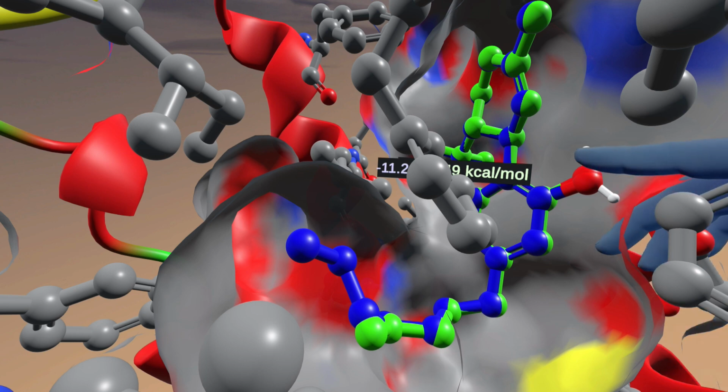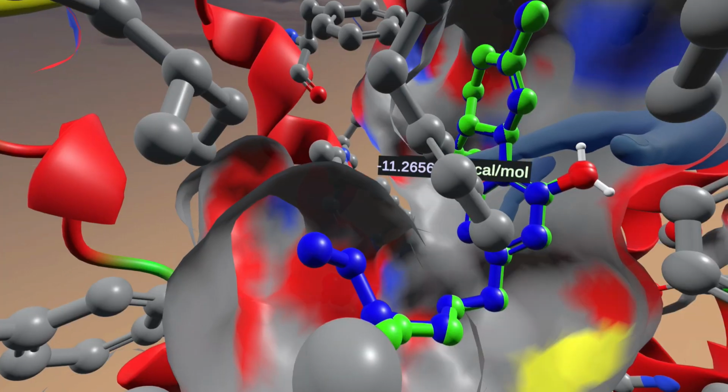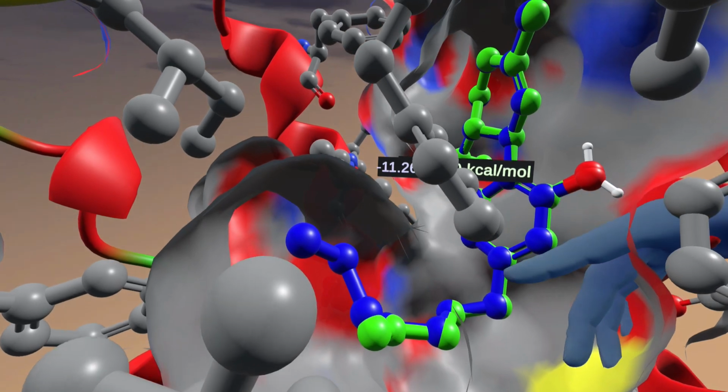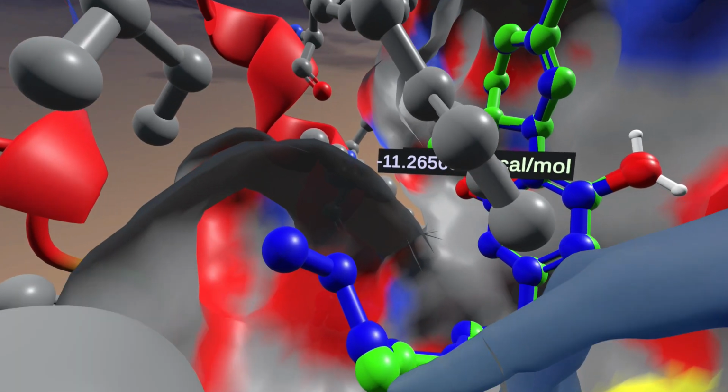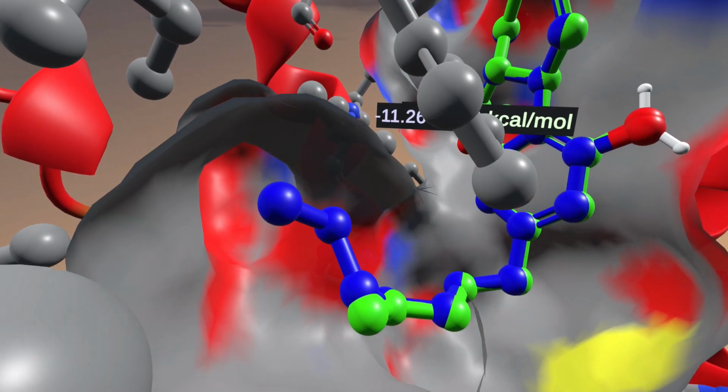So first off, the poses are basically identical up until a point. The rings up here line up perfectly, the rings over here line up perfectly, even the carbon chain lines up perfectly. But when it changes is when you go from that 5-carbon chain to a 7-carbon chain.